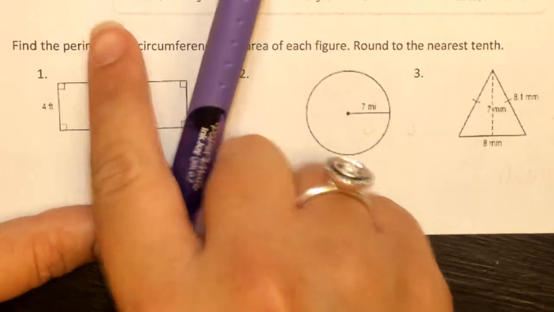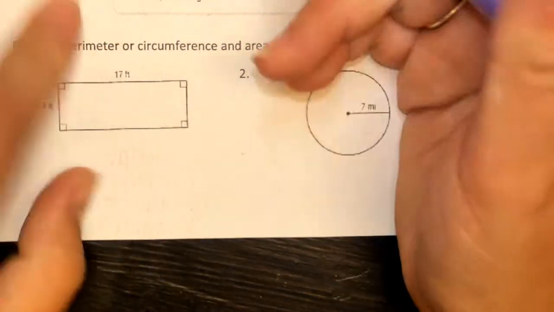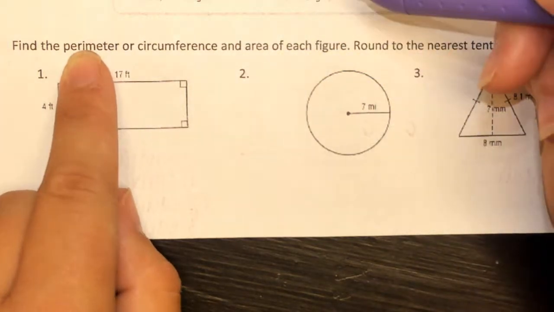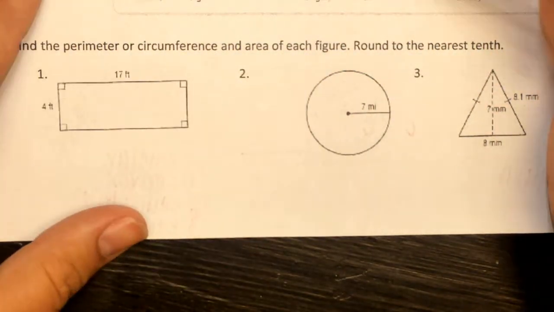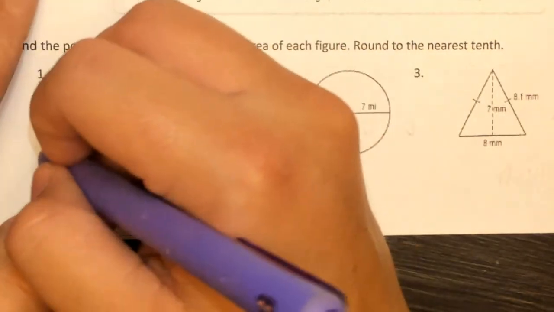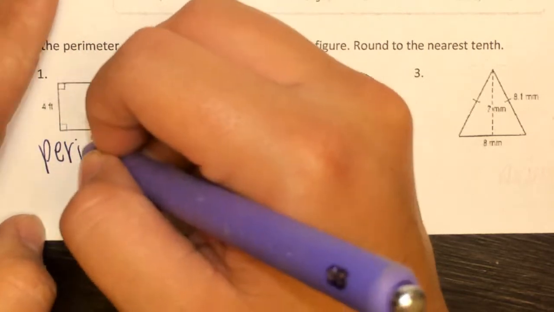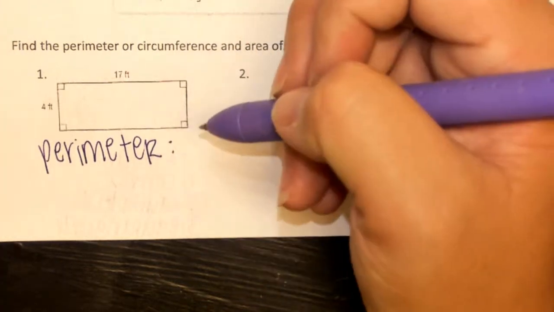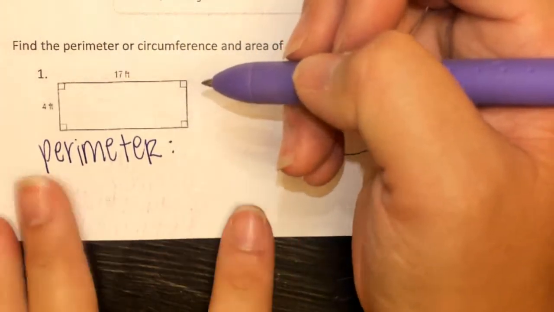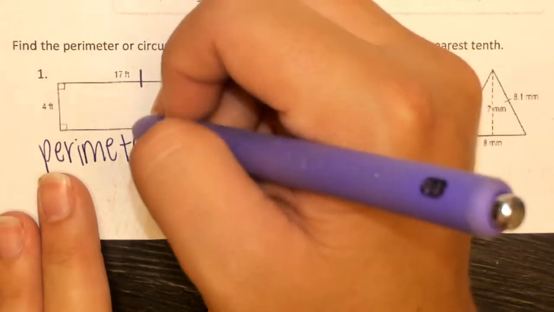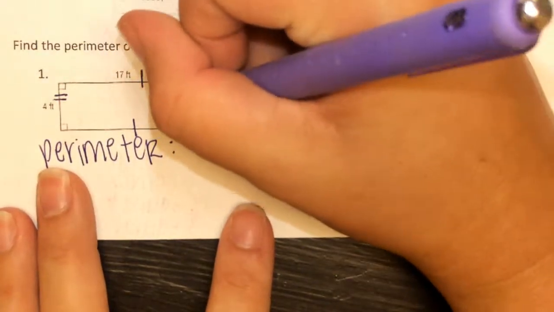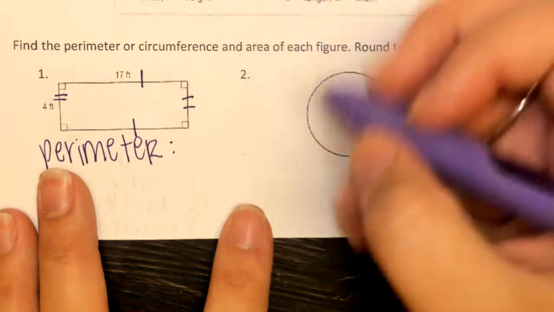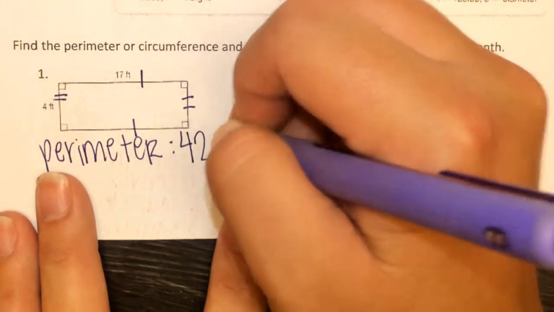Here's the thing though, guys. Read the instructions. You have to find the perimeter or circumference and the area. So you're finding two things for each of these. Let's find the perimeter of number 1. Perimeter means I add up all the sides. Well, if the top is 17, guess what the bottom is? 17. So add up all these sides. 42. 42 what? Feet.